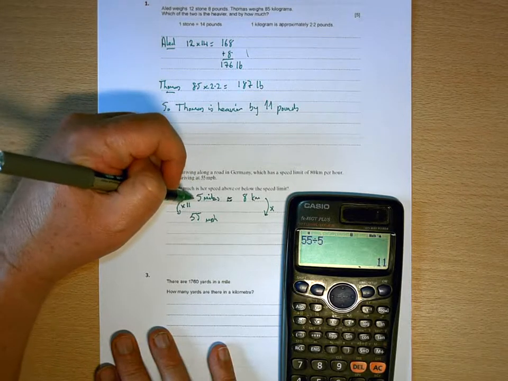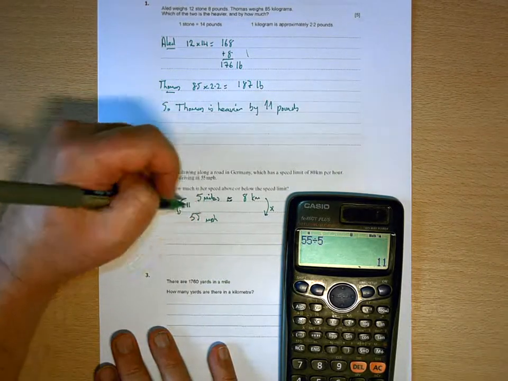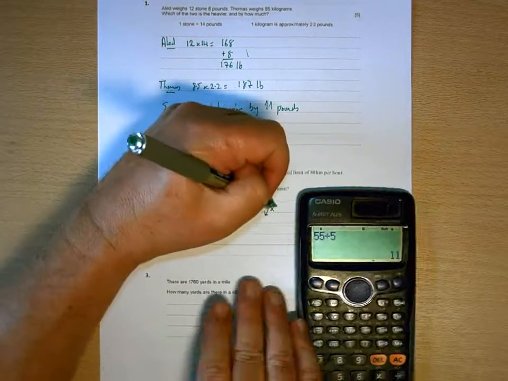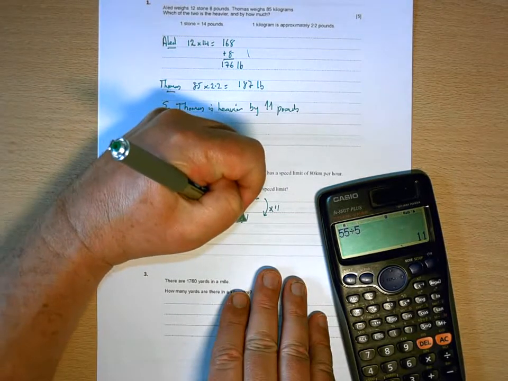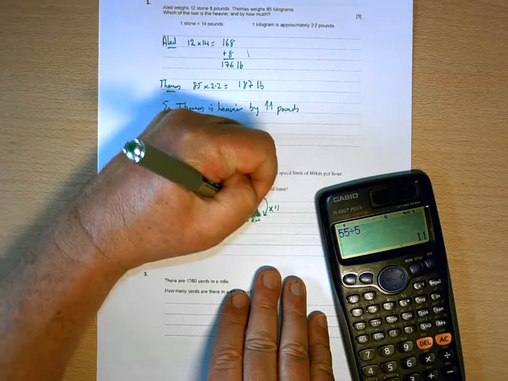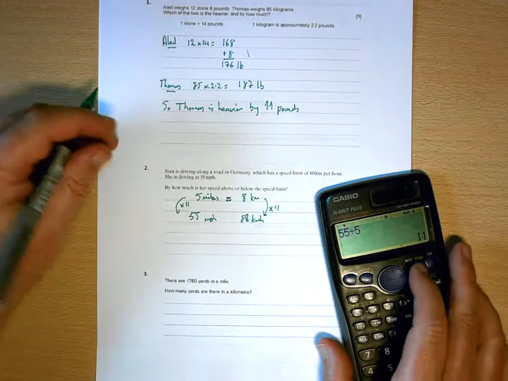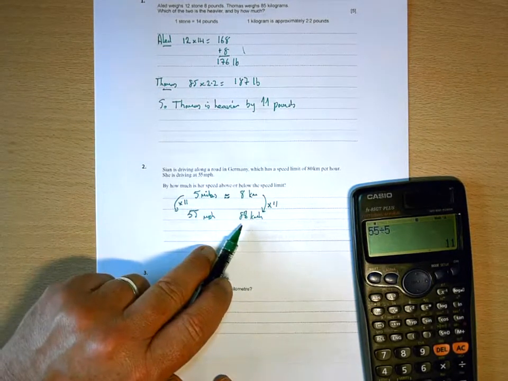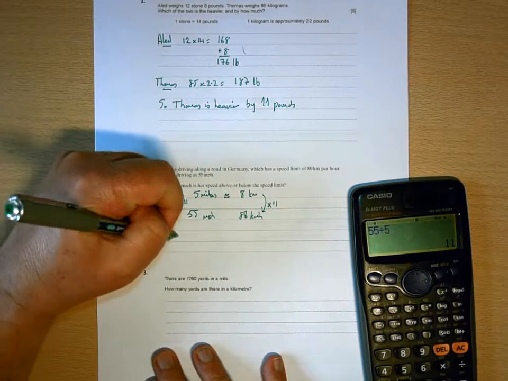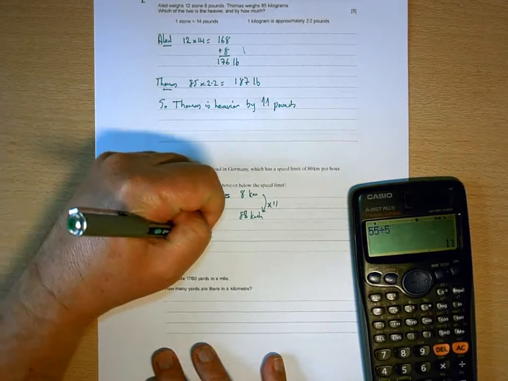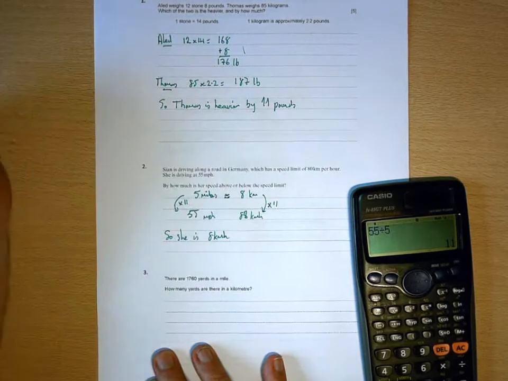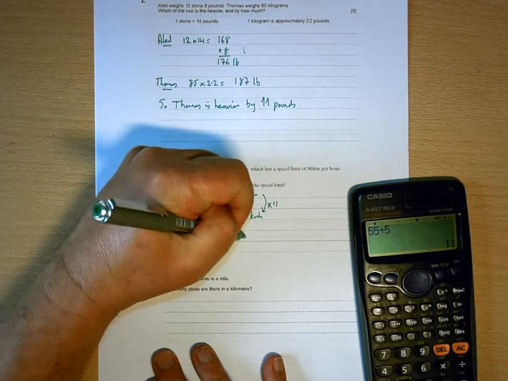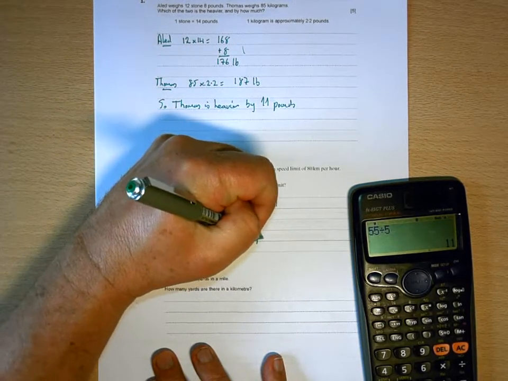So to change from miles to kilometers, I'd have to multiply by 11. So that will give us 88 kilometers per hour. The speed limit is 80, she's doing 88, so she is 8 kilometers per hour over the speed limit.